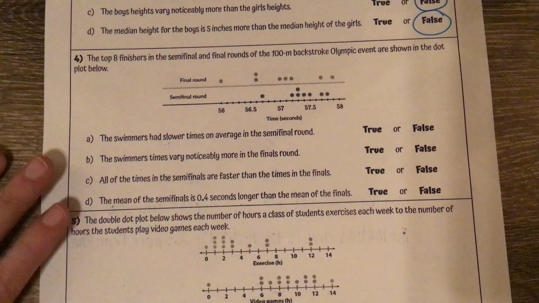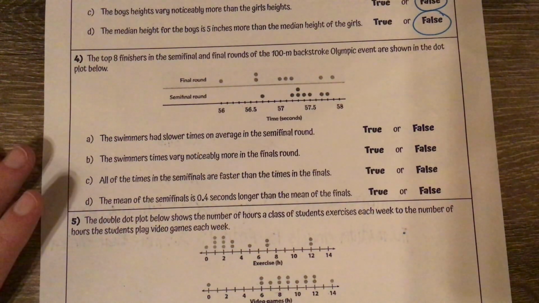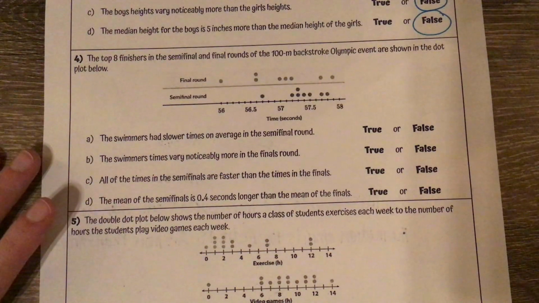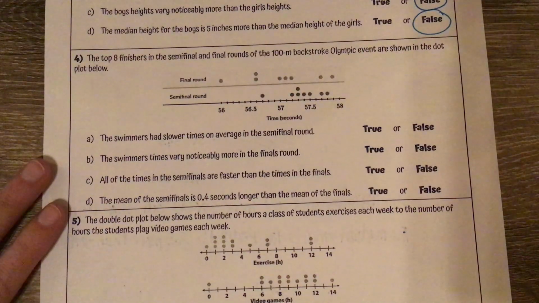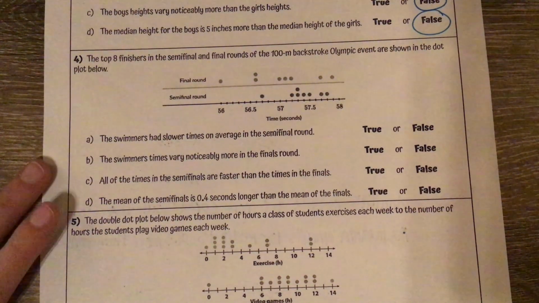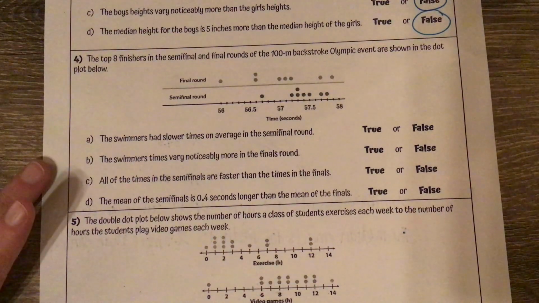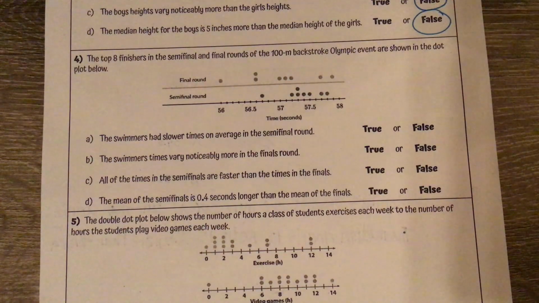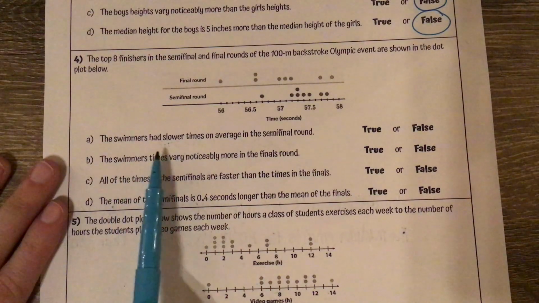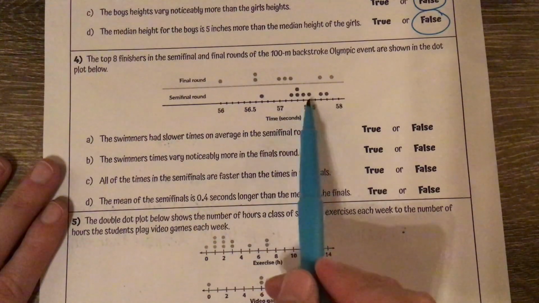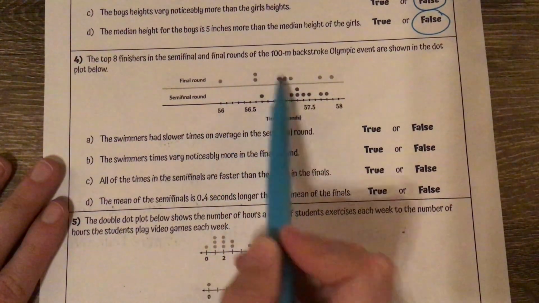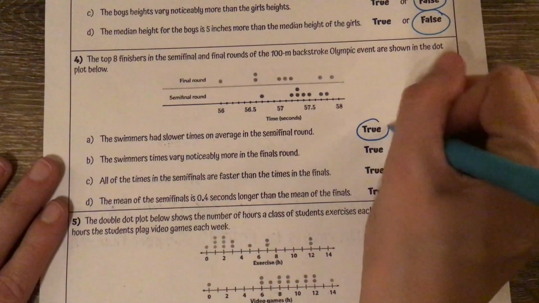Number 4, the top 8 finishers in the semifinal and final rounds of the 100-meter backstroke Olympic event are shown in the dot plot below. The swimmers had slower times on average in the semifinal round. Is that a true statement? What you have to remember is that we're talking about faster times versus slower times. So a higher number is actually a slower time. In the semifinals, these higher numbers are slower times. Yeah, the majority of them are here versus the majority for the final round are here. So that's a true statement.